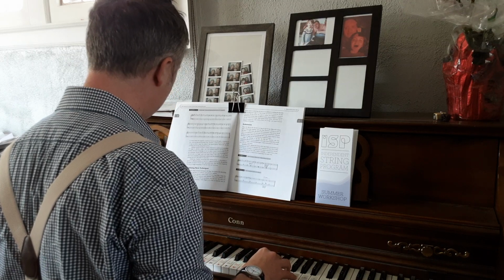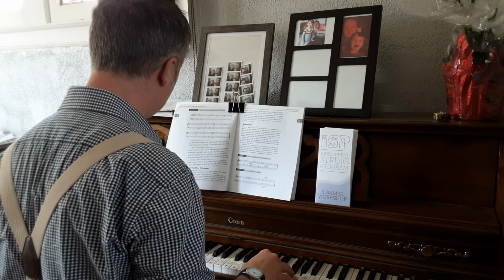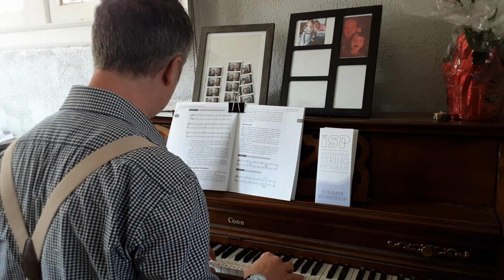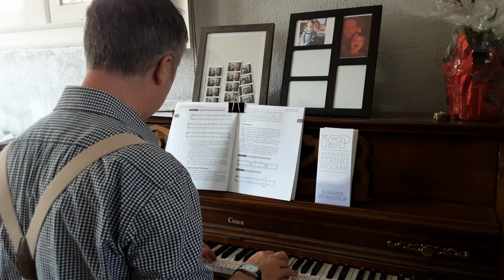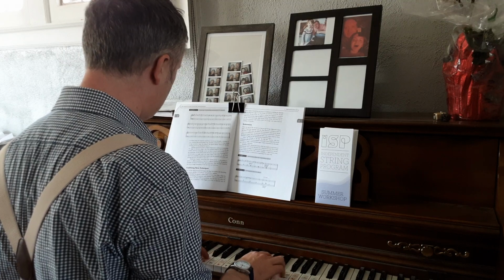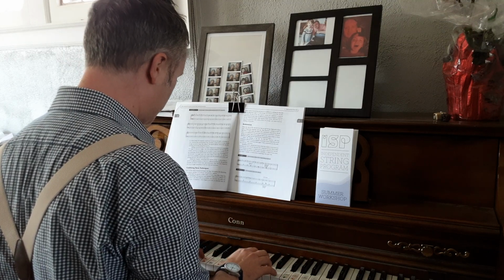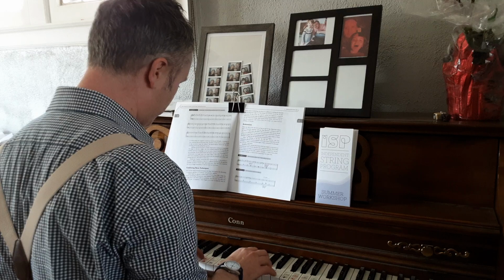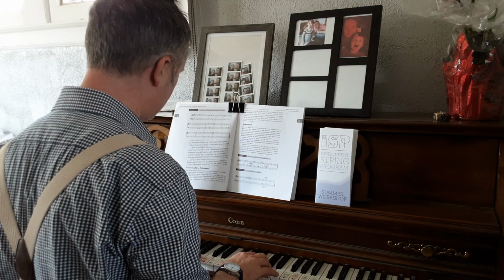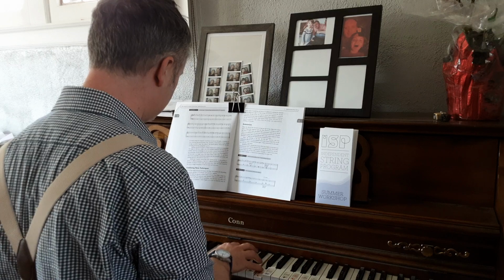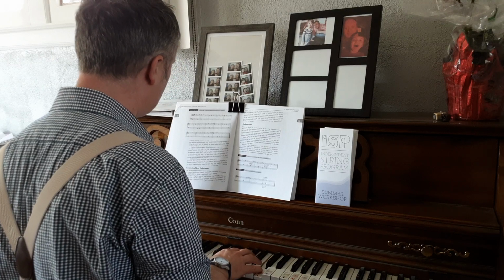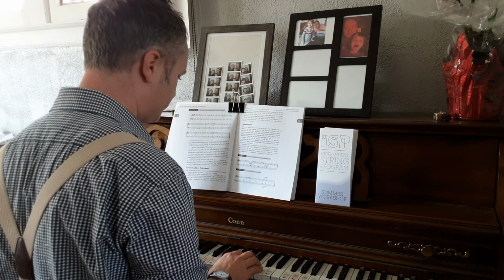It does a 5-6-7-6 thing. And so when the bass note gets to the 4th scale degree, maybe that's what he's talking about. All right, let's check out this other one.